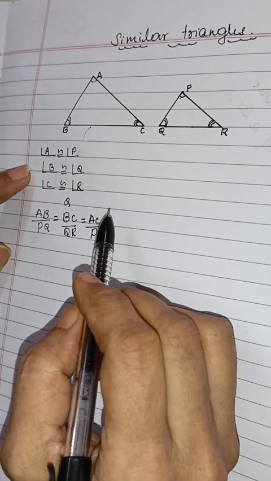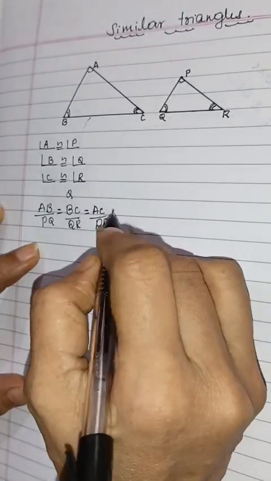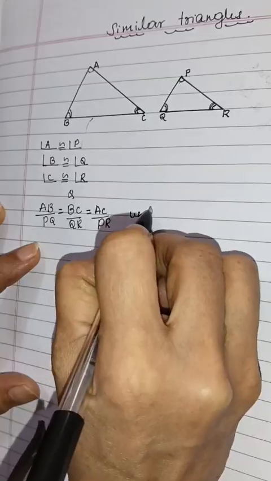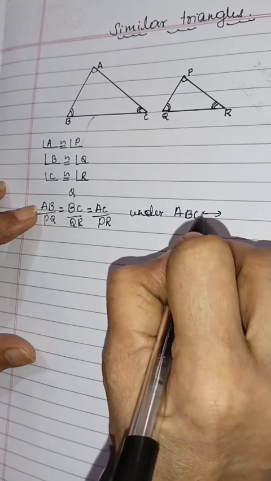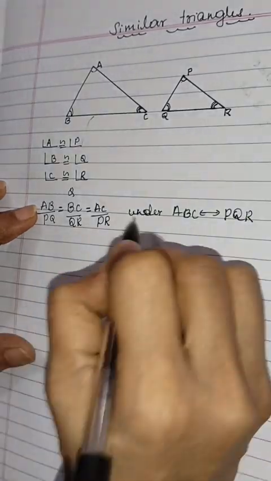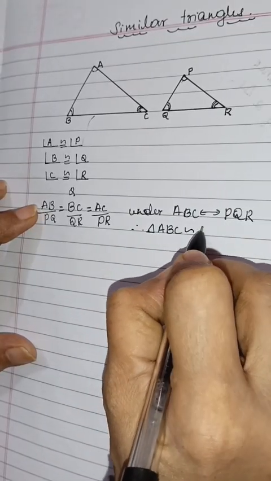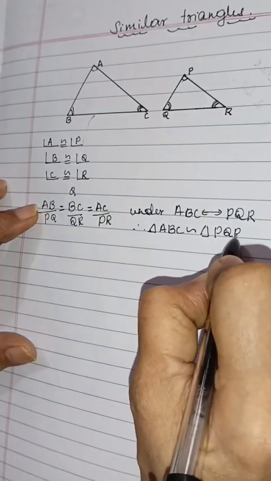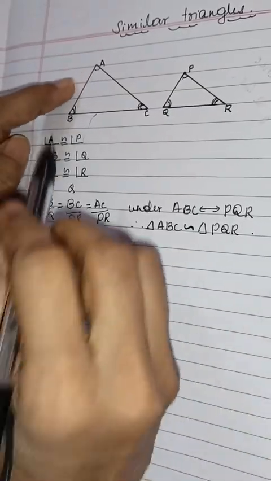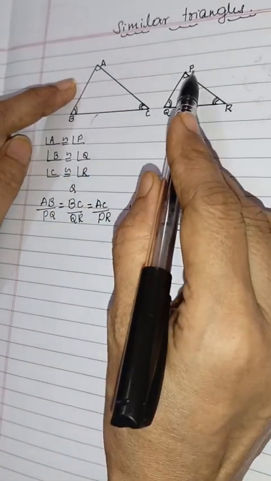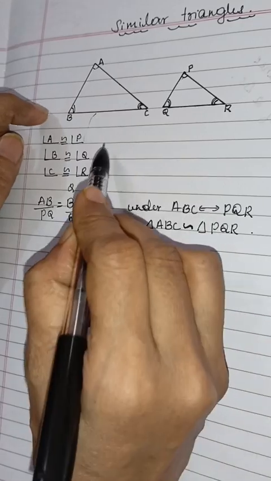These are the conditions for similar triangles under the correspondence of ABC to PQR. So therefore triangle ABC is similar to triangle PQR. See, this is the similar symbol. Triangle ABC is similar to triangle PQR under the correspondence of ABC to PQR. These are the conditions.